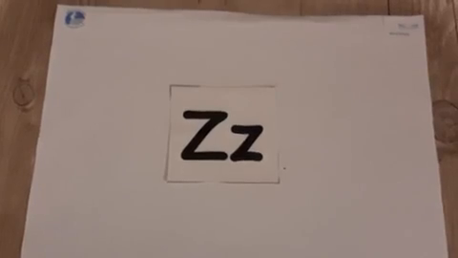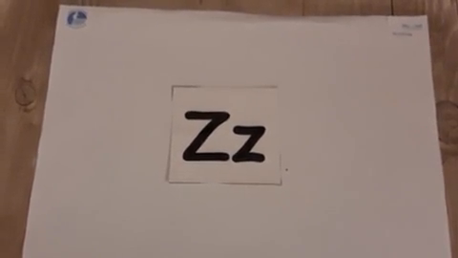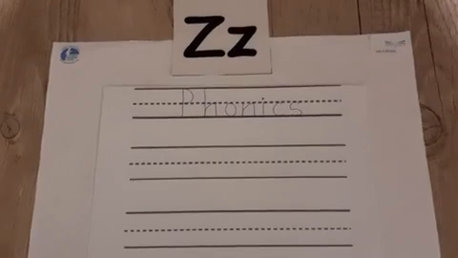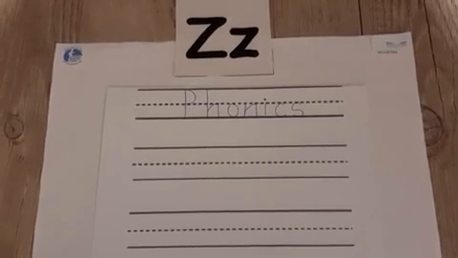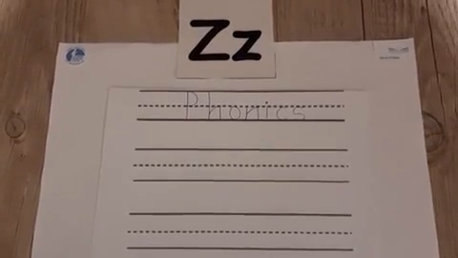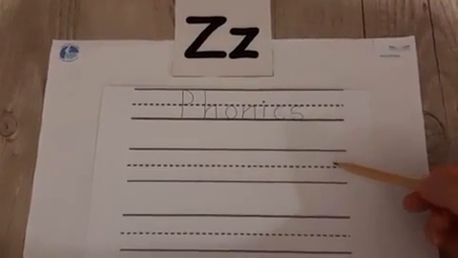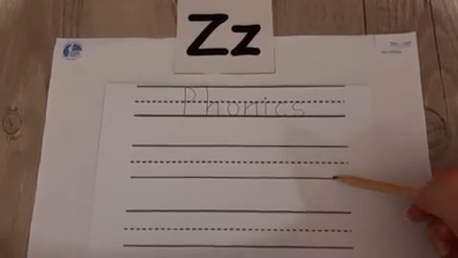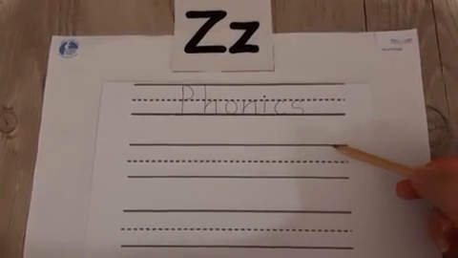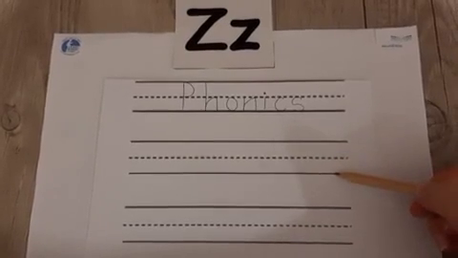Before we go more into learning about letter Z, let's see how we write it. So KG3, we will now learn how we write letter Z. As we all know, when we want to write a letter, we have 3 lines to write in between. Line number 1, line number 2, and line number 3.